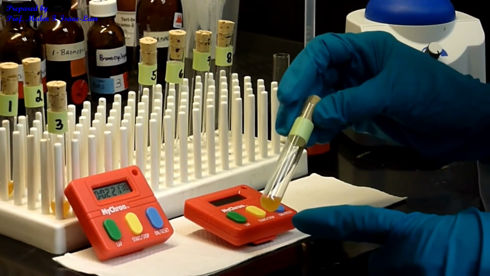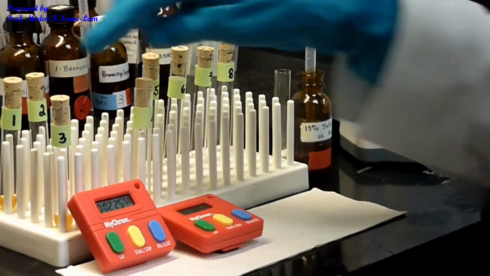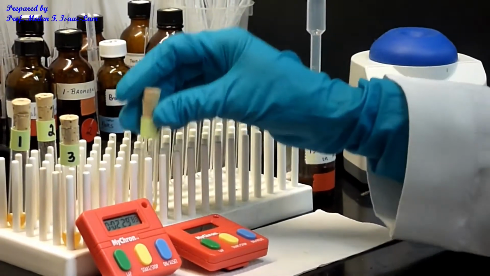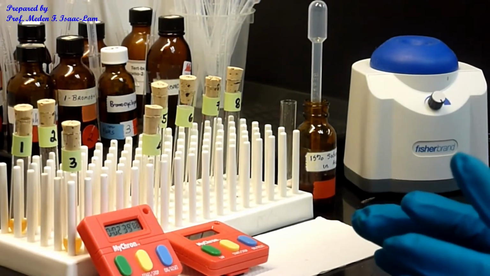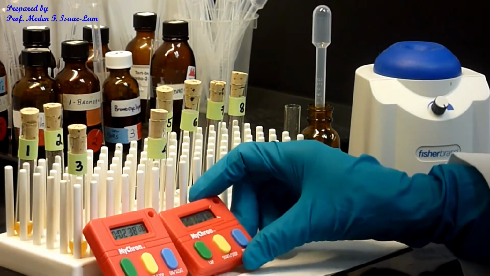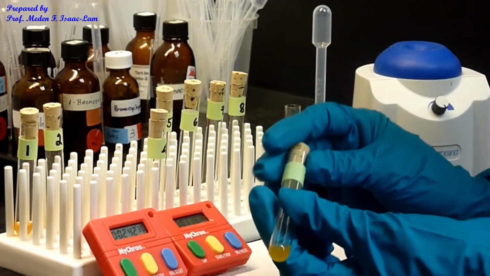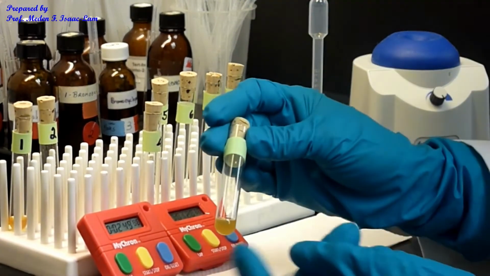Okay, and then we'll compare with the second one, number 2, at 5 minutes, where we can compare the amount of precipitation that is formed when it reacted. So this one, I see some cloudiness.